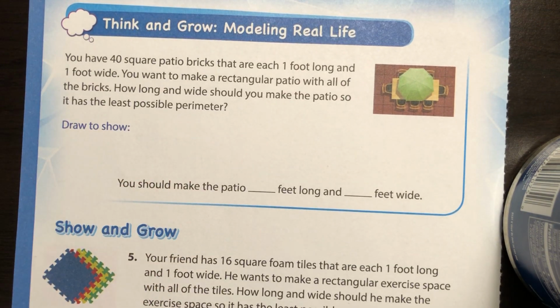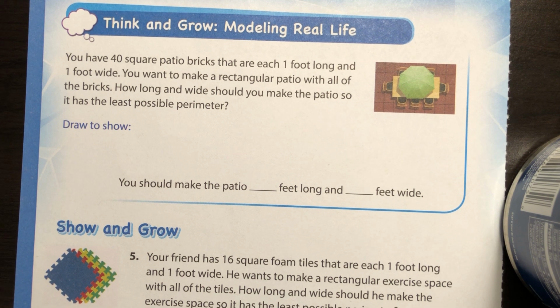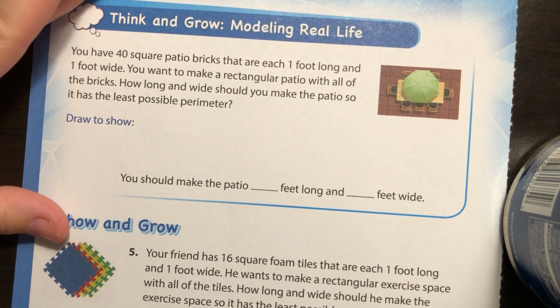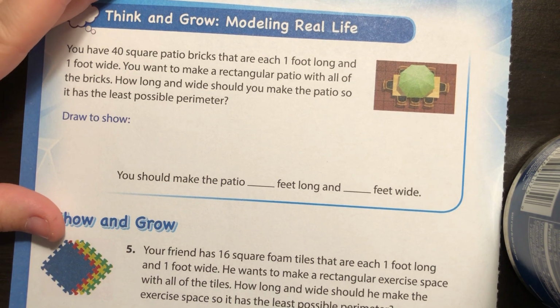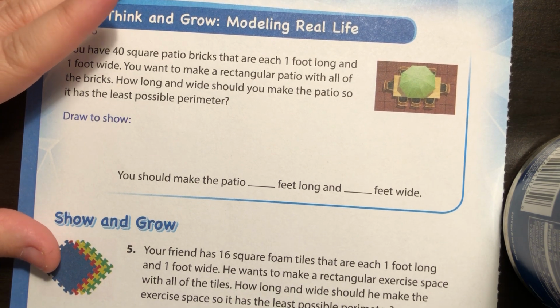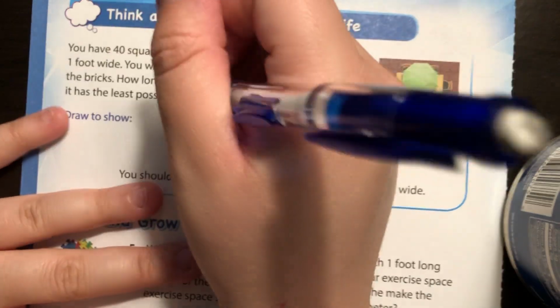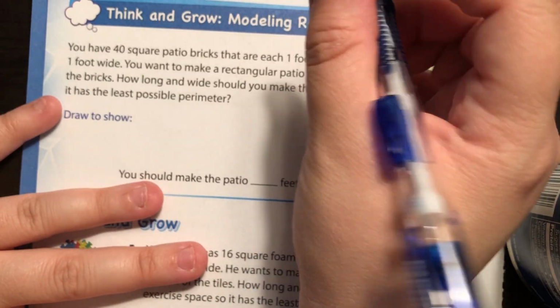Okay, almost there. Last page. One second. There we go. You have 40 square patio bricks that are each 1 foot long and 1 foot wide. You want to make a rectangular patio with all the bricks. How long and wide should you make the patio so it's the least possible perimeter? Okay, so here's the way to do it.